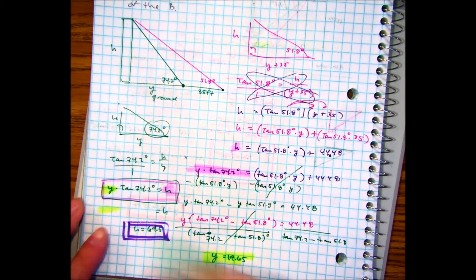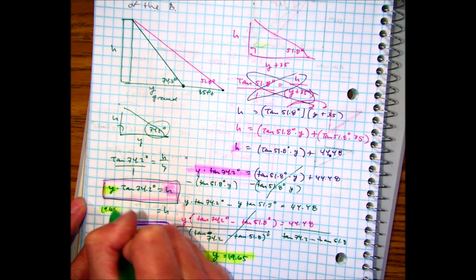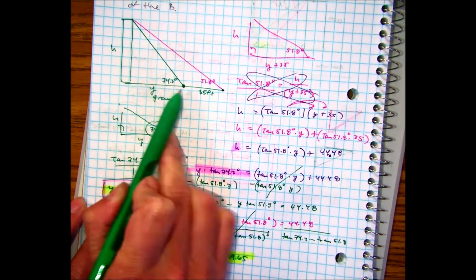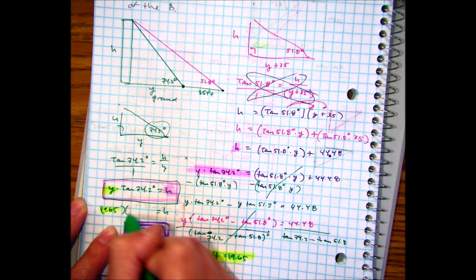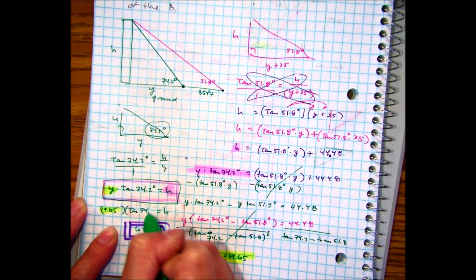So again, I took 19.65, which represents just this part right here, and then I'm substituting in my y here to find my height.